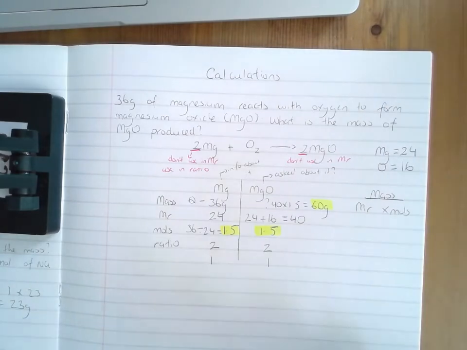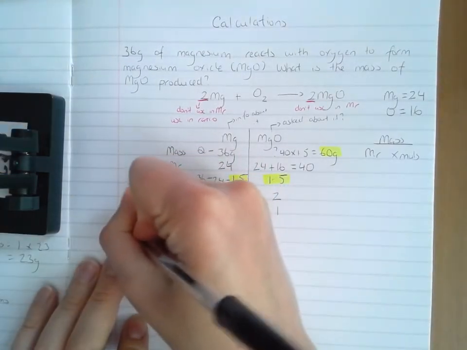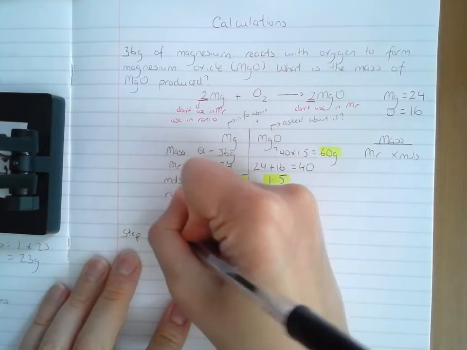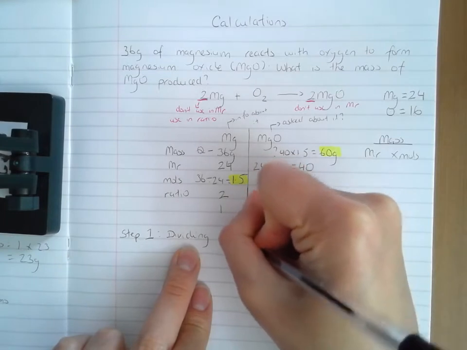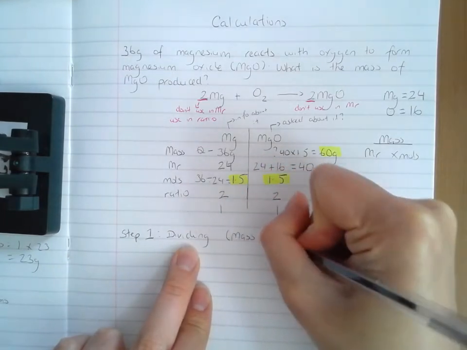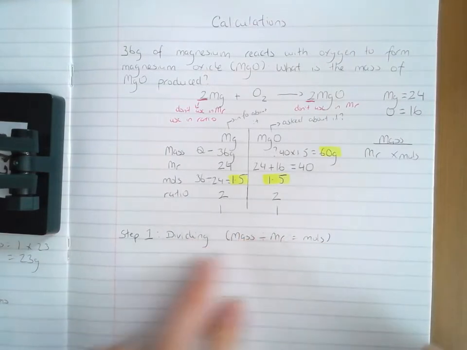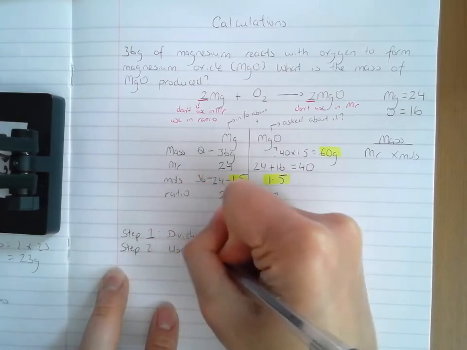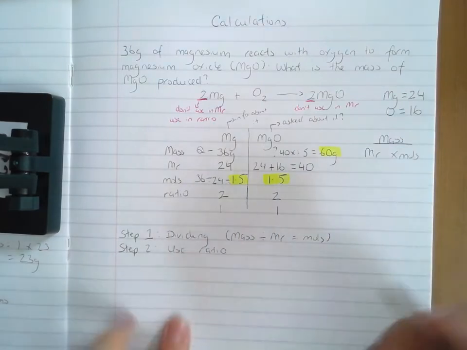So you'll notice, okay, that you can divide this calculation up into 3 steps. The first step that we completed, okay, you were doing a simple division, mass divided by formula mass equals moles. Okay, so your first step, you're doing a division, mass divided by formula mass is moles. In your second step, you are using the ratio. So in this case, the ratio was 1:1, so our moles were the same on each side.